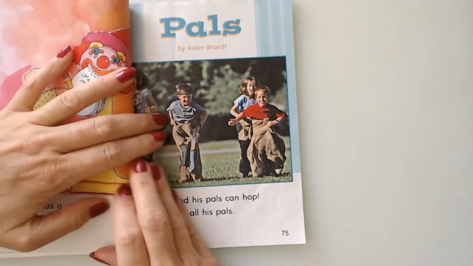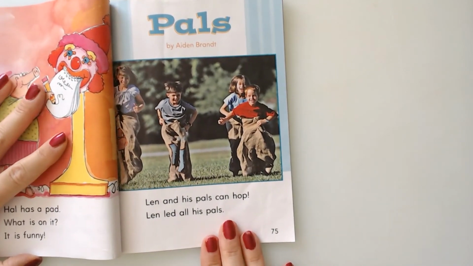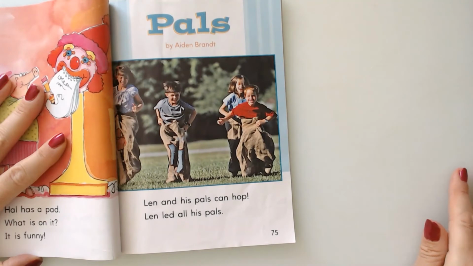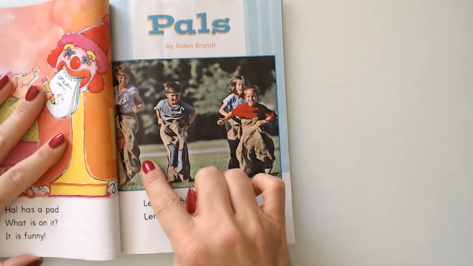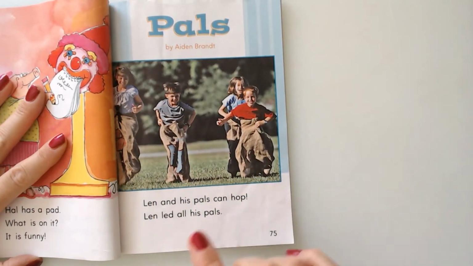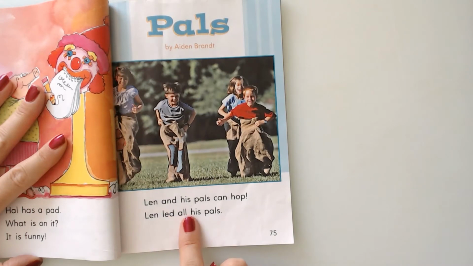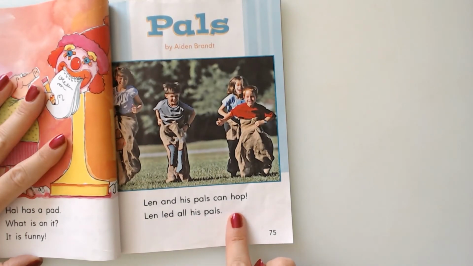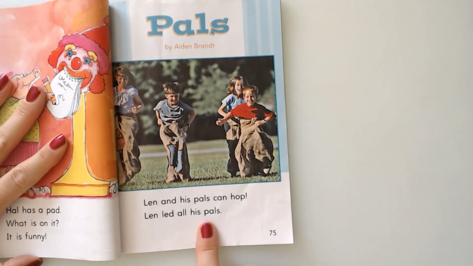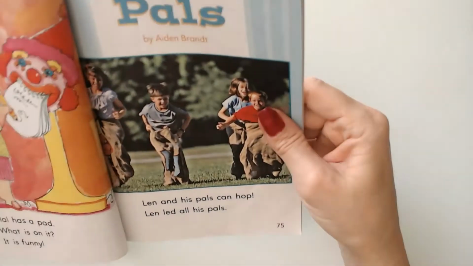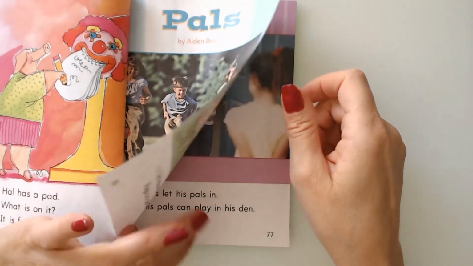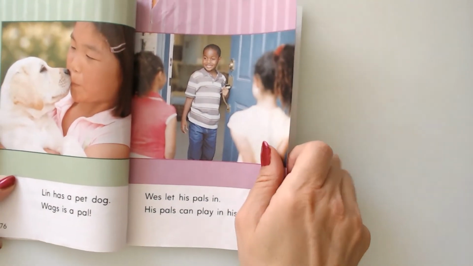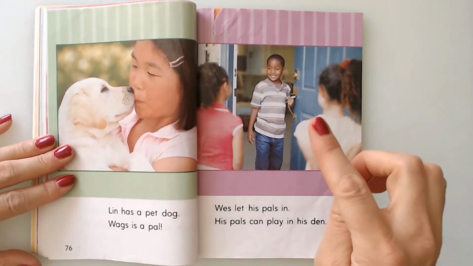Oh, look at this picture. Now I'm going to model fluency, so I'm basically going to just read it like I would normally. It says, pals. Looks like they're playing a game. Len and his pals can hop. Len led all his pals. So who's in front? Is it this guy right here? That must be Len, because it says he led all his pals. Oh, these are pals.